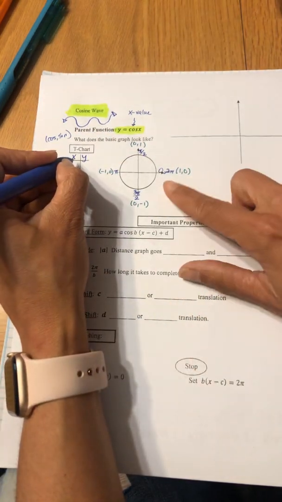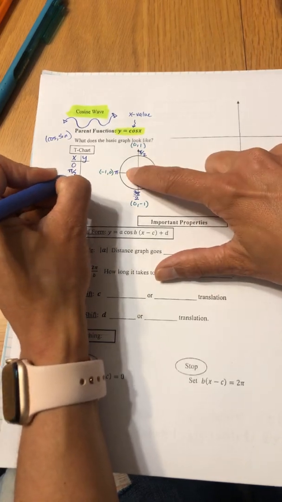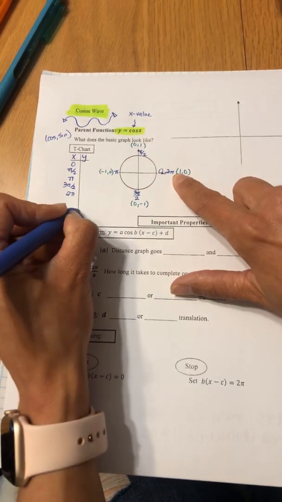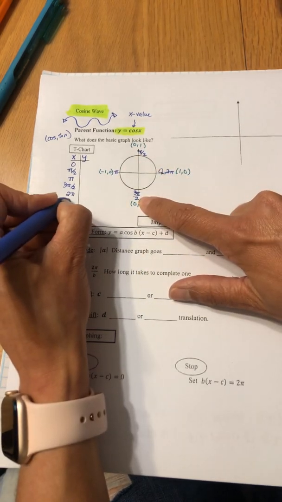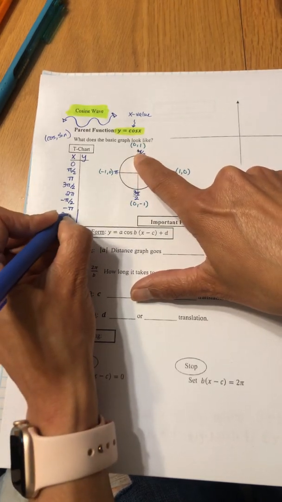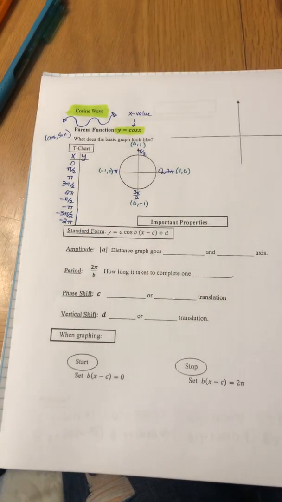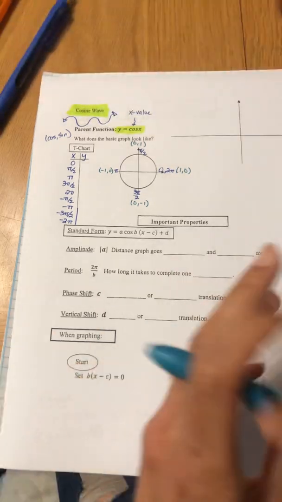Our t-chart is going to involve the same values that we had on the last set of notes. So starting counterclockwise, we're going to have 0, pi over 2, pi, 3 pi over 2, 2 pi. And then going in the clockwise direction, we would be at negative pi over 2, negative pi, negative 3 pi over 2, and negative 2 pi. Remember, counterclockwise is positive degrees and radians, and clockwise is negative degrees and radians.